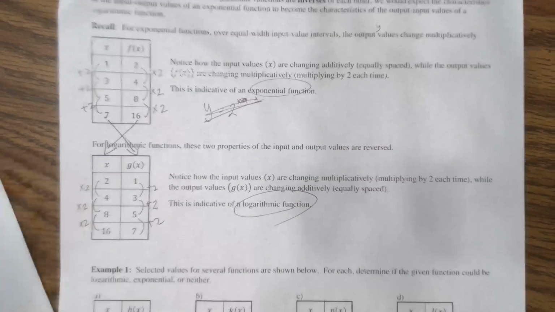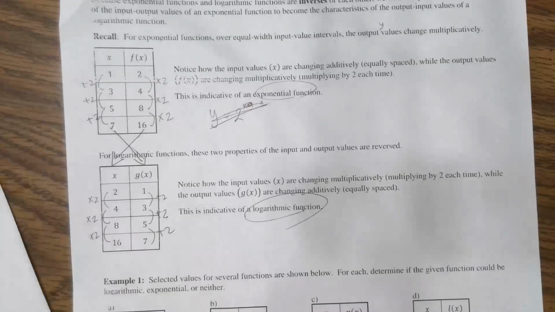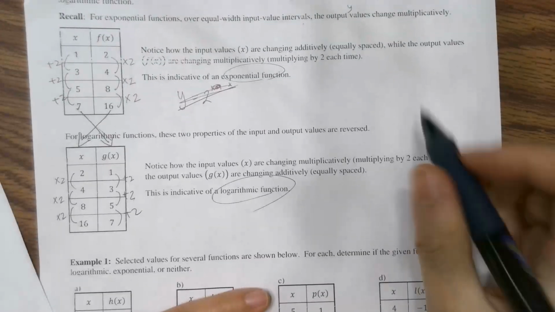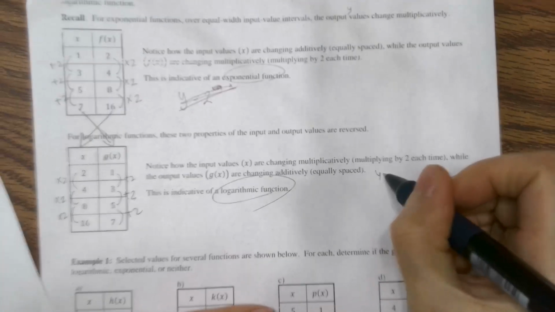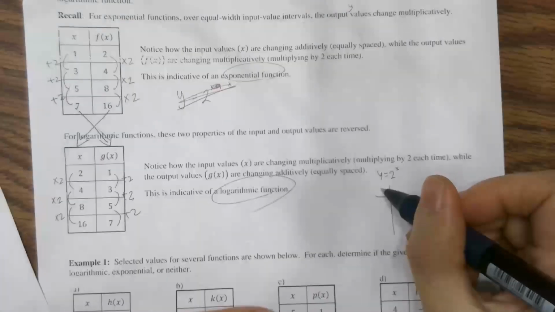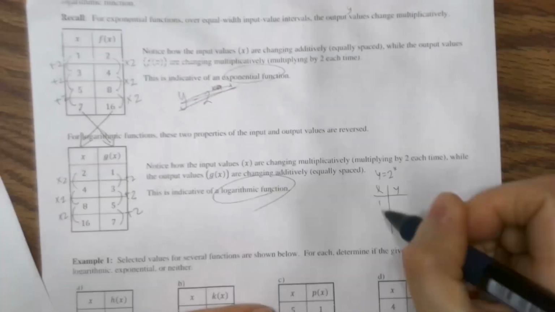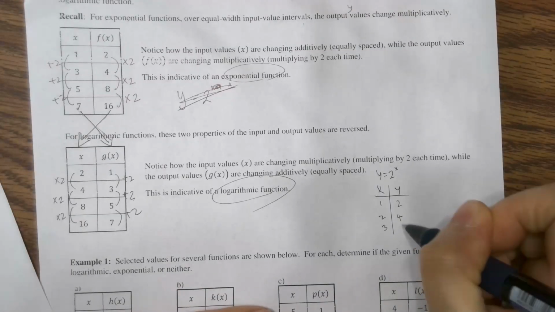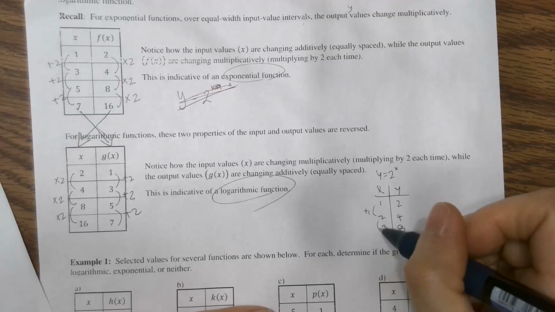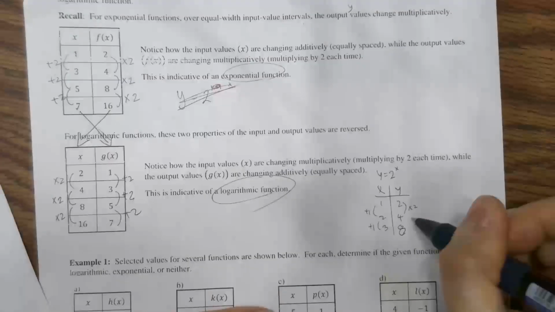If this is hard to remember, what I sometimes do is make up a random exponential function, because exponential is my best friend. I just plug some values in: 1, 2, 3, so 2, 4, 8. And then I see that the input is added by 1, and the output is multiplied by 2.